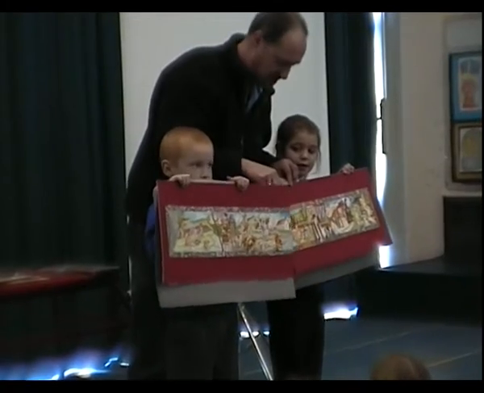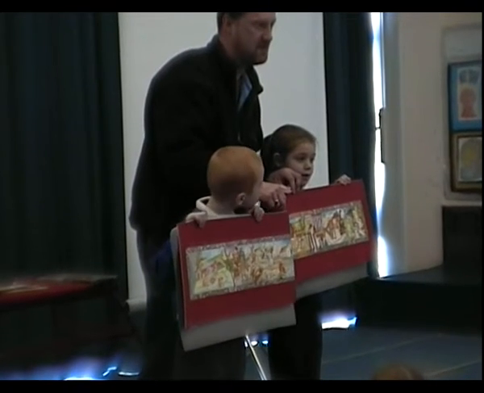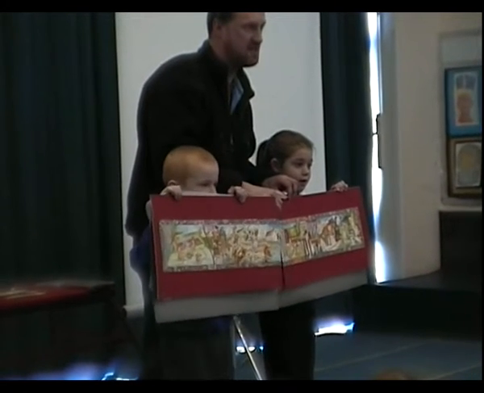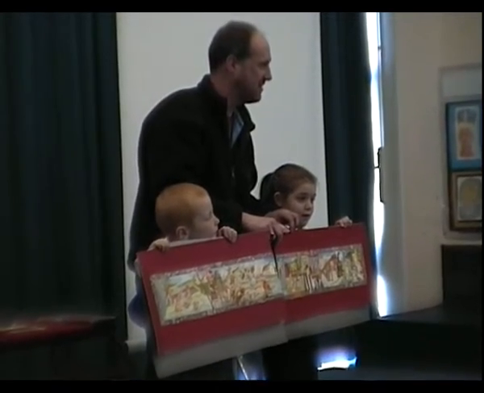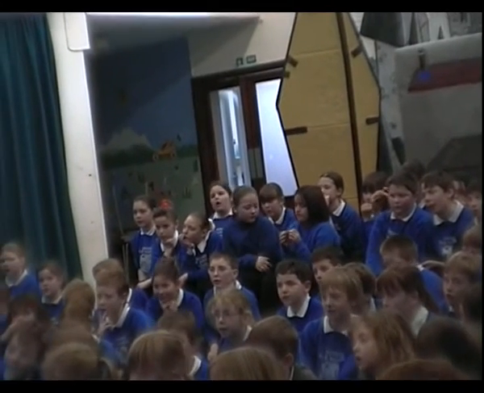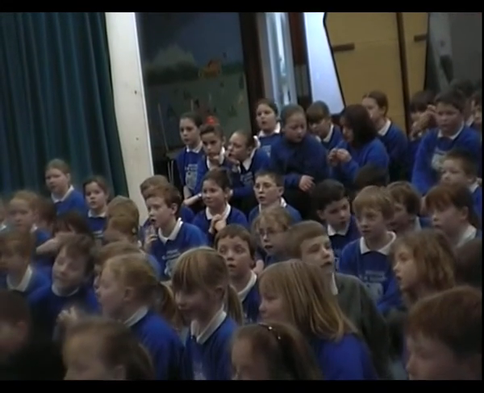Bishop's Palace at Otford. Who can tell me who the very famous bishop was who was killed in Canterbury Cathedral? Archbishop, sorry. The Archbishop of Canterbury. That's right. Do you know his name? The one who was murdered? It's called Thomas à Becket.